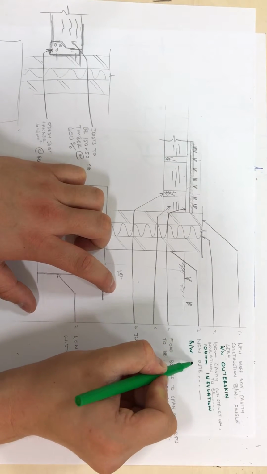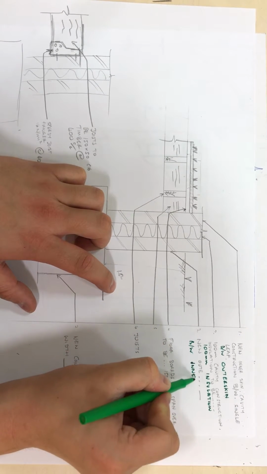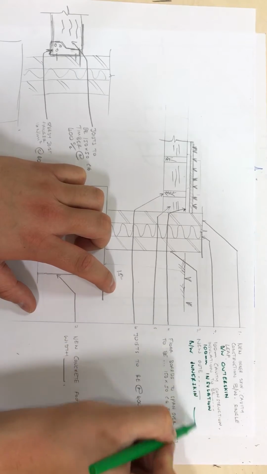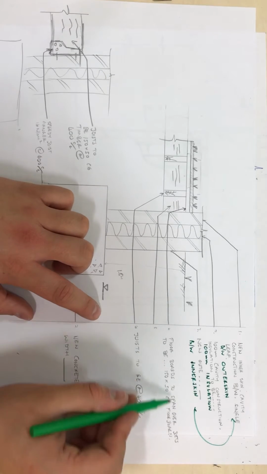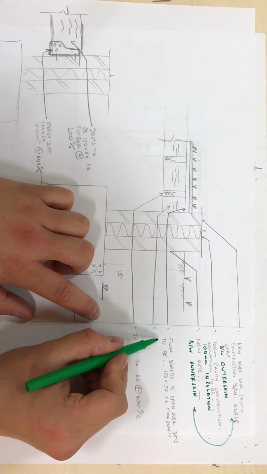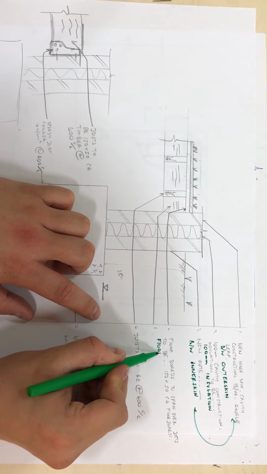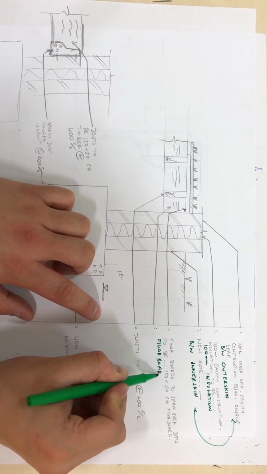Brickwork inner skin. I just realized I've made a mistake here. Let's just say floorboards. Floorboards to be timber.